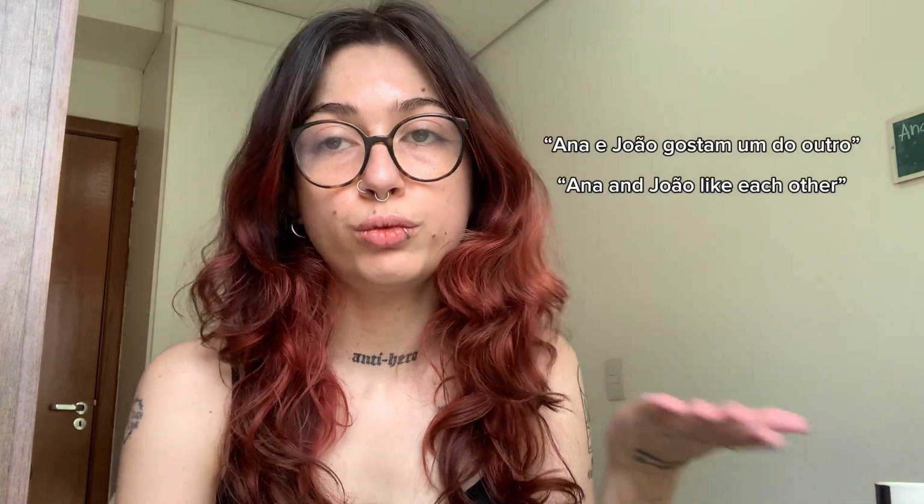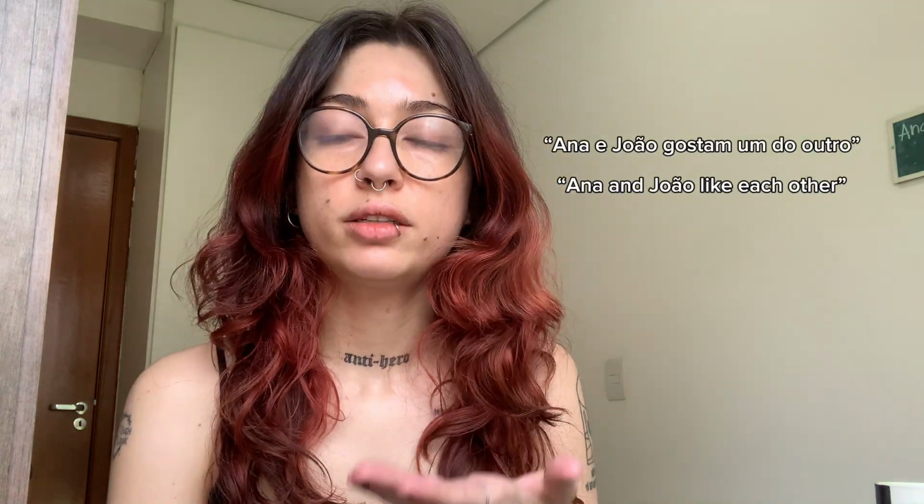Another example, Ana e João gostam um do outro. Ana and João like each other. So when we say Ana and João, that are names in Portuguese, we are being specific about a class that is people in general, you see? And then we have the simple nouns. The simple nouns are words which have one radical. So Maria, what is a radical? A radical is the basic element of a word, okay?